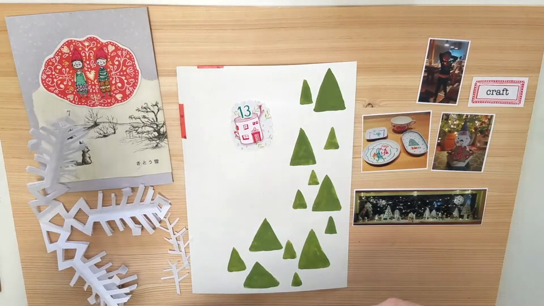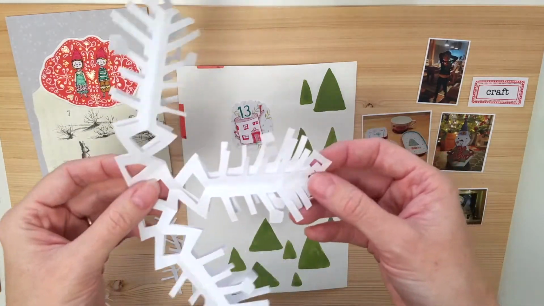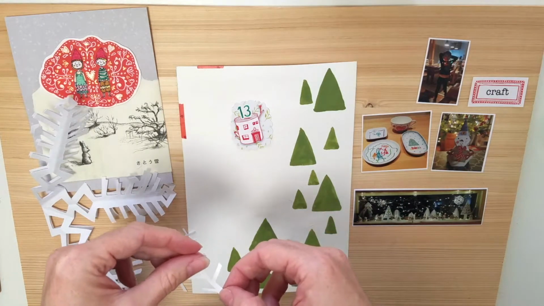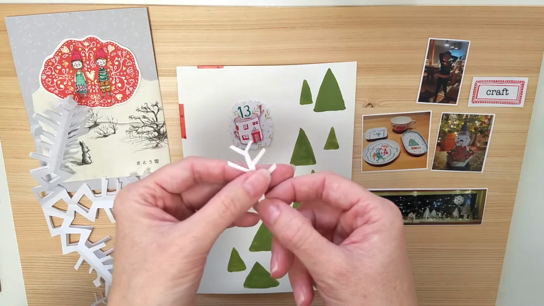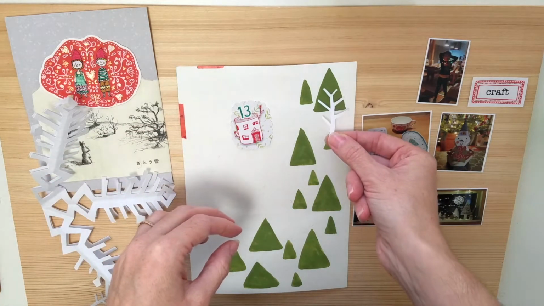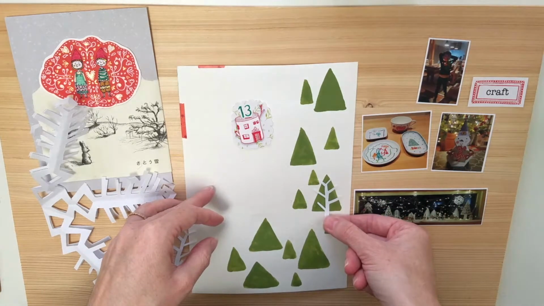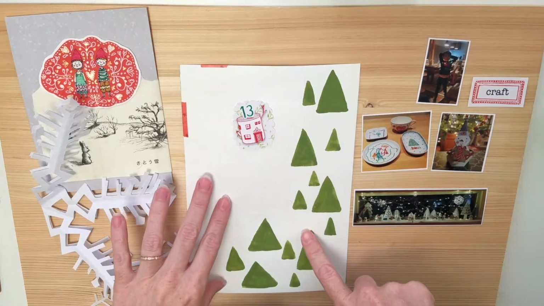So for my ephemera, I actually have some rejects, one that went wrong. So I might try and use that in it. These were from when I was cutting out trees, I think. They were the bits that I cut away. But I was thinking perhaps I could stick them on here and make them into tree branchy things. I don't know. Anyway, I grabbed them to use possibly.